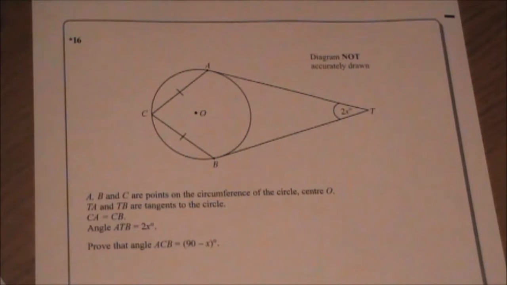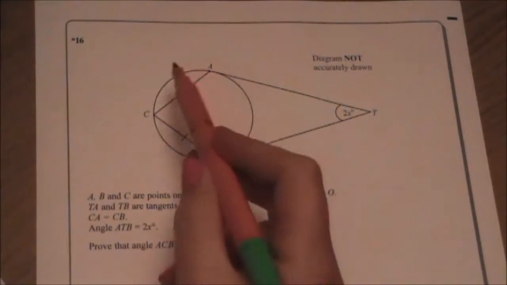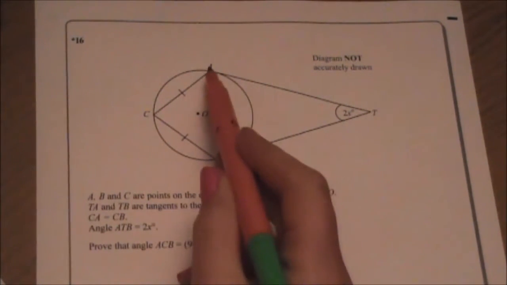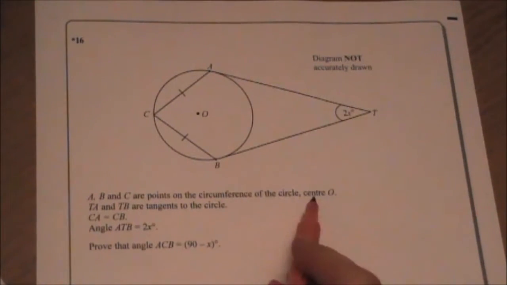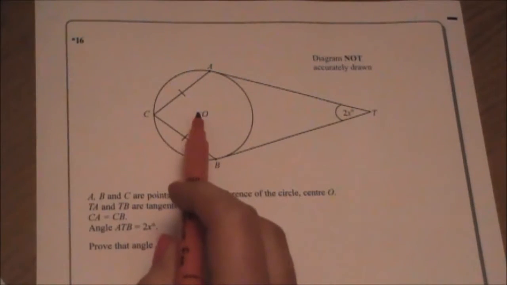Question 16 is a circle theorem question. A, B and C are points on the circumference of the circle. The circumference is the outside of the circle. There's points A, B and C. The centre is O.